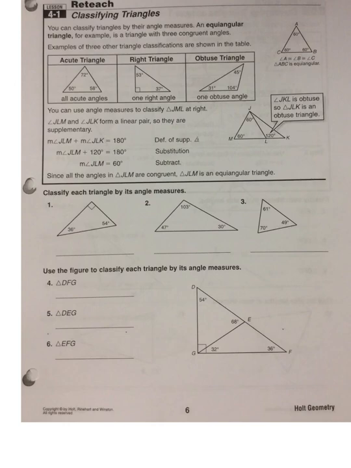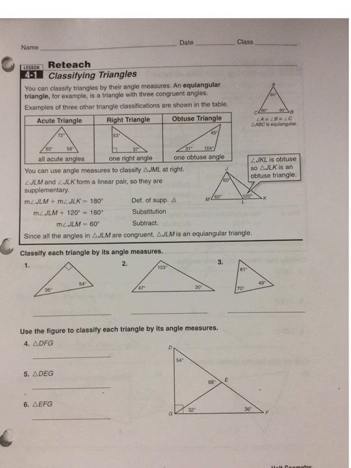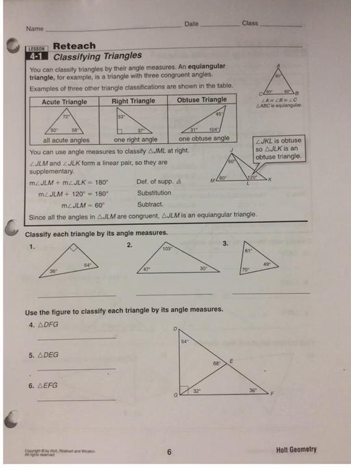Okay guys, so today we're going to be learning about classifying triangles. It's a very easy lesson, so it shouldn't take that long. We have three types of triangles. We have an acute triangle, a right triangle, and an obtuse triangle.